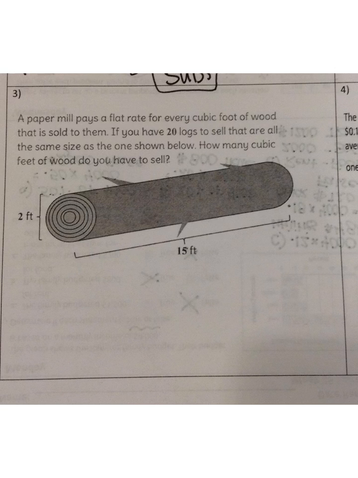Number 3, a paper mill pays a flat rate for every cubic foot of wood that is sold to them. If you have 20 logs to sell that are the same size as the one shown below, how many cubic feet of wood would you have to sell? So first of all, this is a cylinder. Remember the formula for volume of a cylinder? Actually, I'll give it to you: pi times the radius squared times height. Remember, we want the radius, so take a look at the dimension that we're actually given. Then we are going to have 20 of these. So I want to know how many cubic feet of wood would you have to sell?